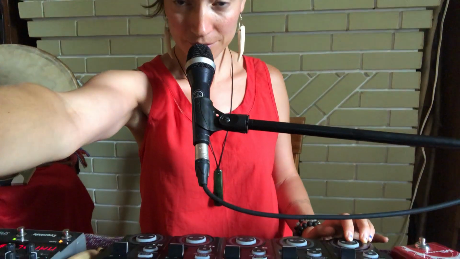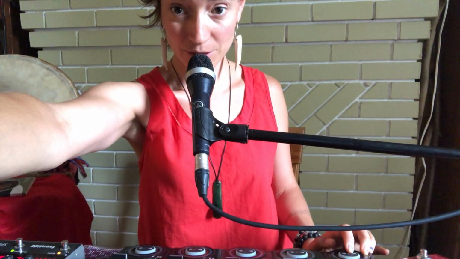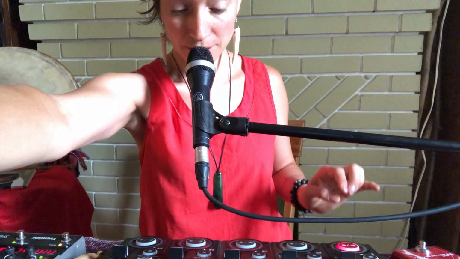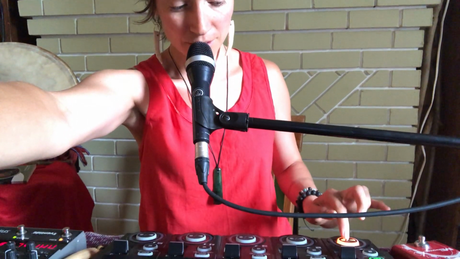And so I'm gonna play some of this looping pedal now. So whatever sound I put into this mic, it's gonna go into the looping pedal and it's gonna record. So here we go. So now it's going and it just repeats and repeats.